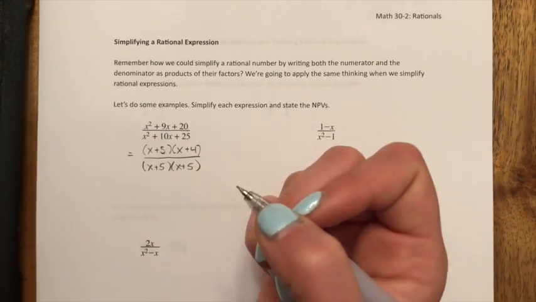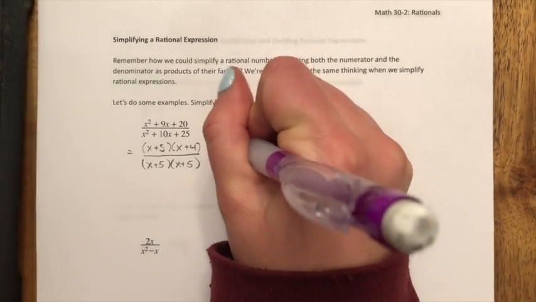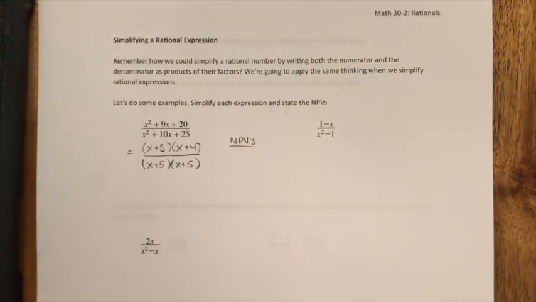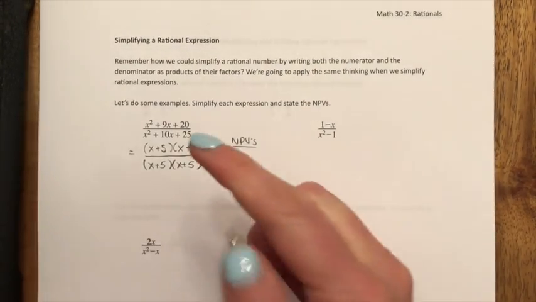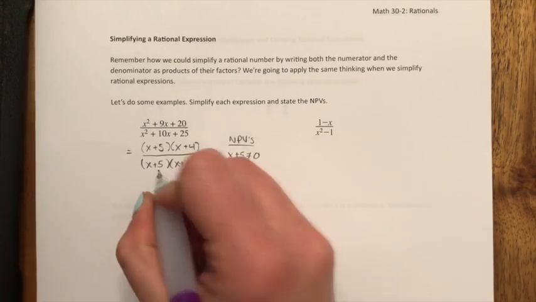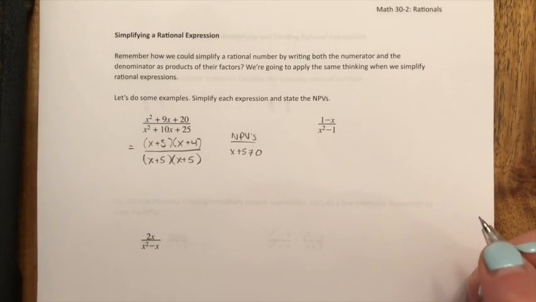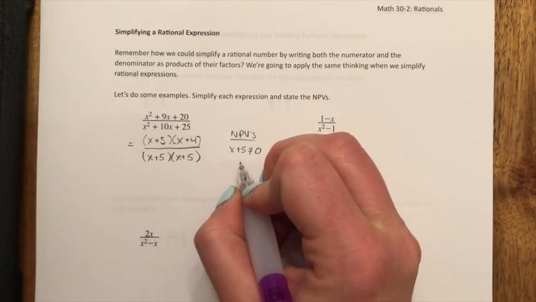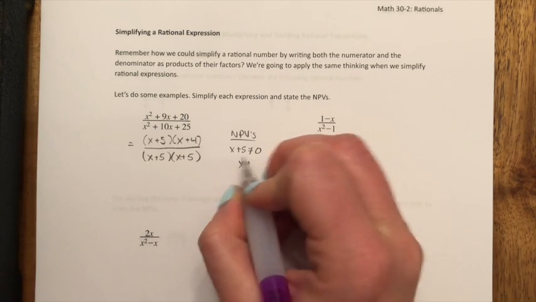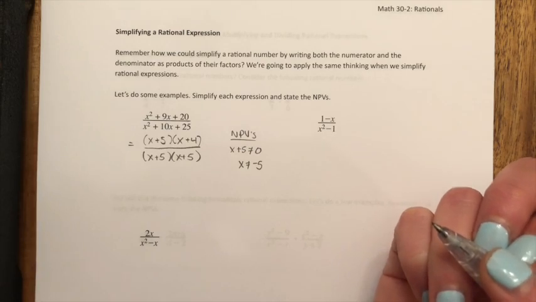Before we start canceling anything, it's really important that we do our NPVs here. NPVs we want to do before we cancel so that we make sure that we get every term before it cancels. Both of these terms, so we have x plus 5 cannot equal 0 in both of the terms on the bottom. So we only actually are going to have one NPV on this one. If we subtract 5 from both sides, we have x cannot equal negative 5.